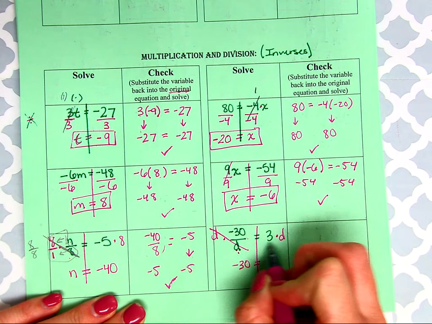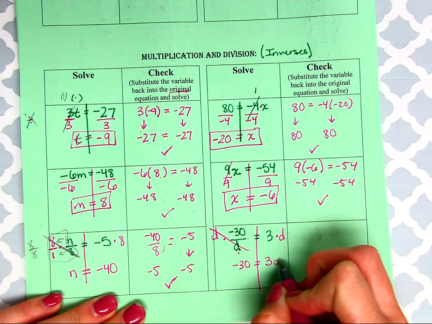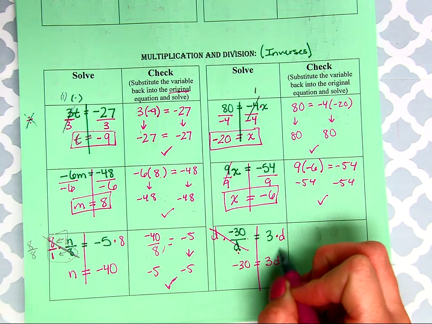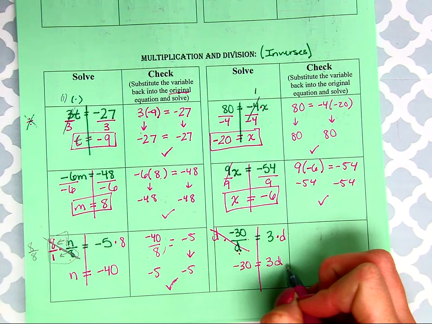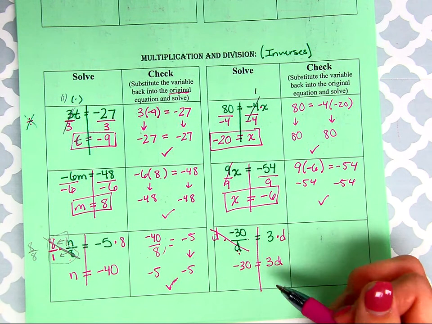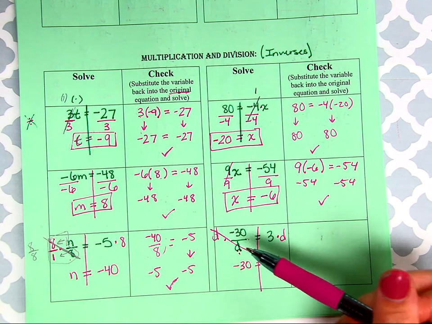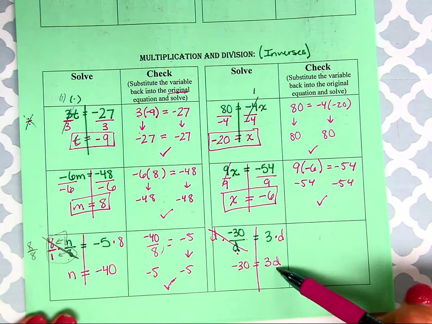And on this side, I now have a 3d, right? I can't multiply 3 by d because I don't know what d is. So it just stays 3 times d. So what we just did is we got rid of our variable on the bottom, because that's never a good thing. And we've turned it into a multiplication problem to solve, like we did up here.